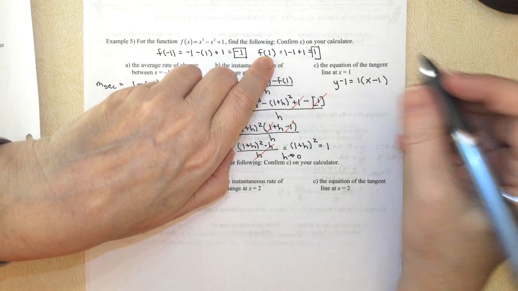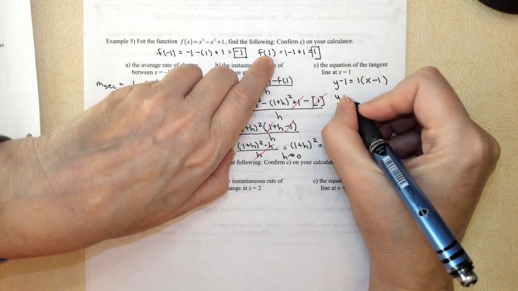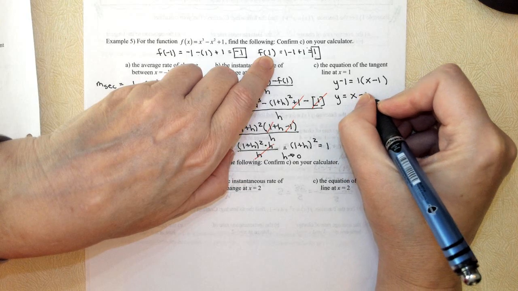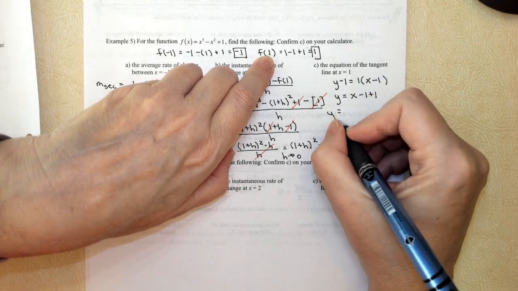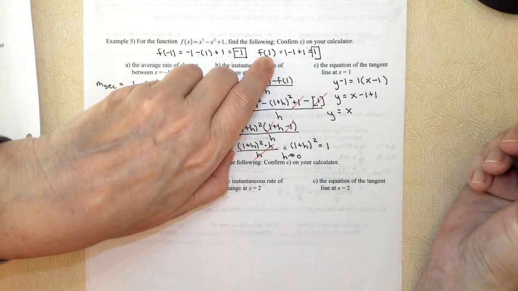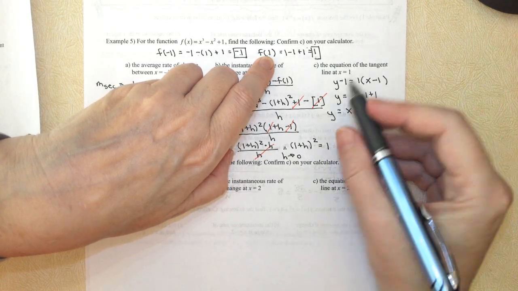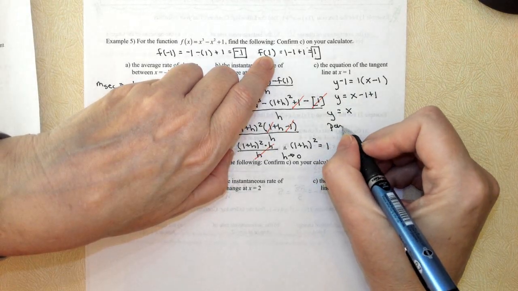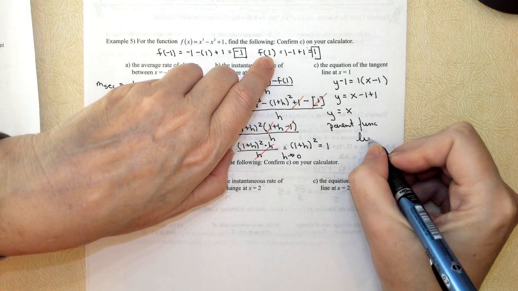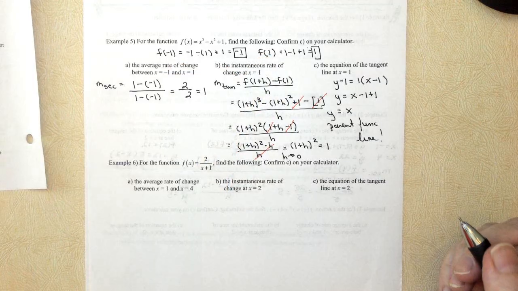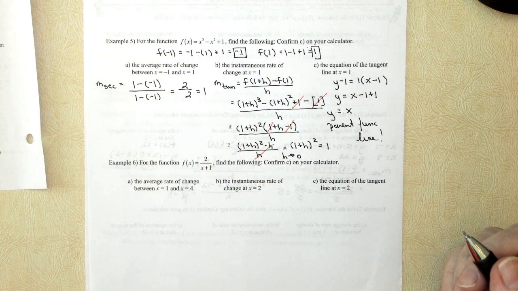If I wanted to this time, I could multiply it out. Y equals x minus 1, moving him over as a plus 1, and y equals x. Do you remember what this is? This is our parent function of a line. Remember, it's also a direct variation because it goes through 0, 0.